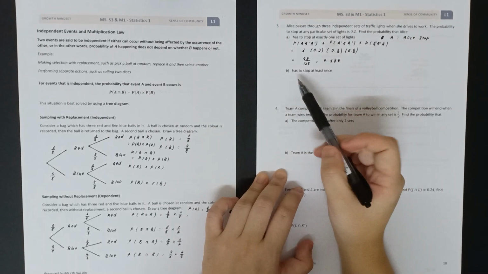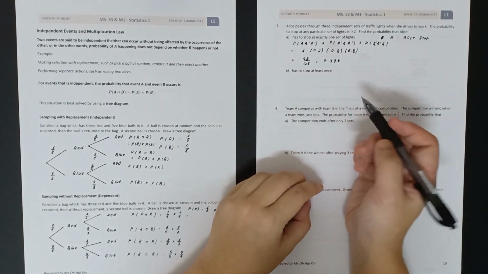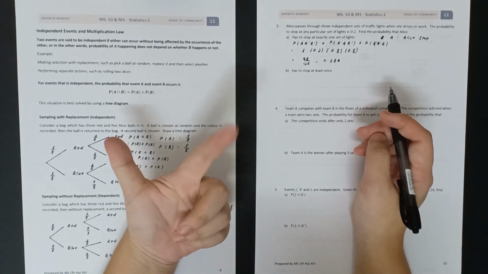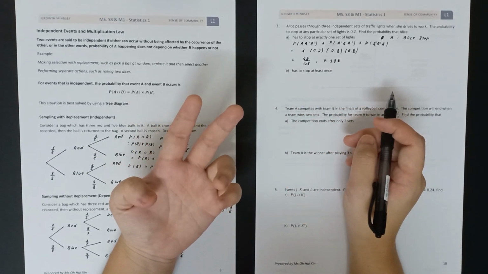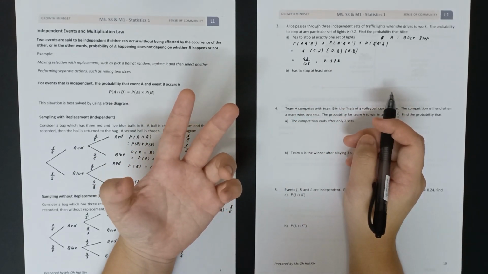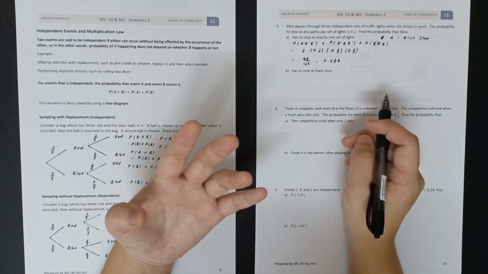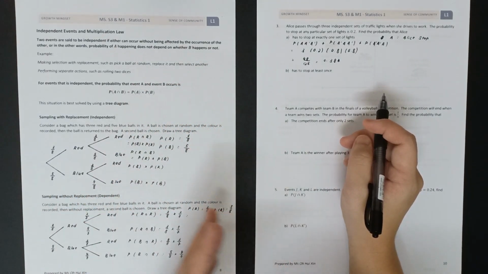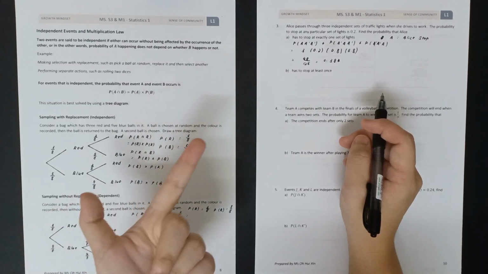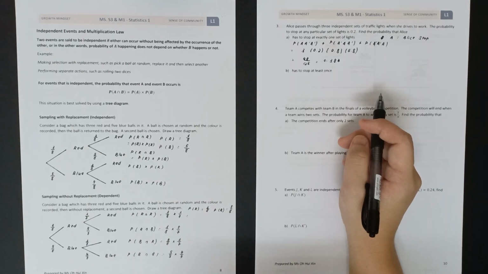Okay, B: she has to stop at least once. So has to stop at least one, then you need to find the probability that she stopped 1 time, stopped 2 times, or stopped 3 times. If you want to write down everything, then it will be like A, or A prime, A prime, A, and so on. So you need to find the different situations when she stopped 3 times, stopped 2 times, and stopped 1 time. That will be not very difficult, but a very long working.